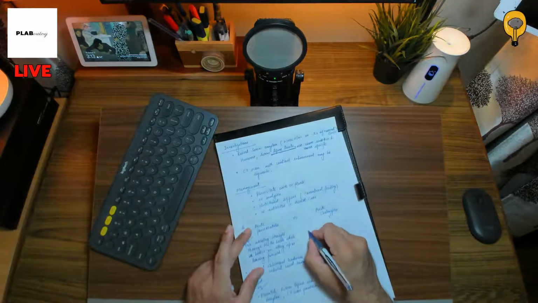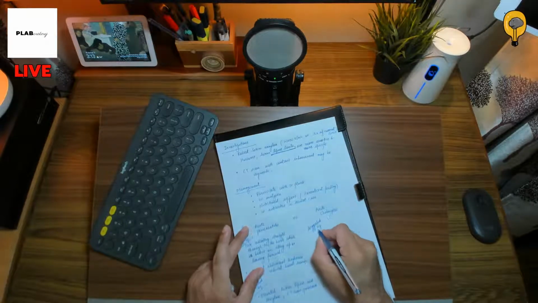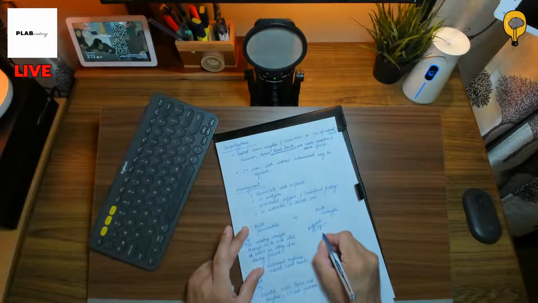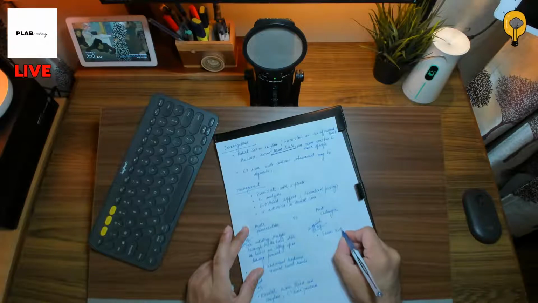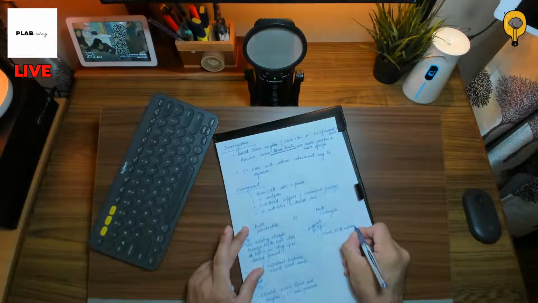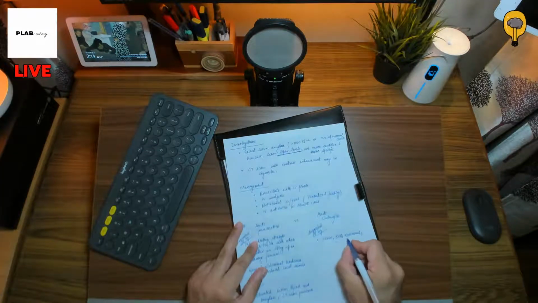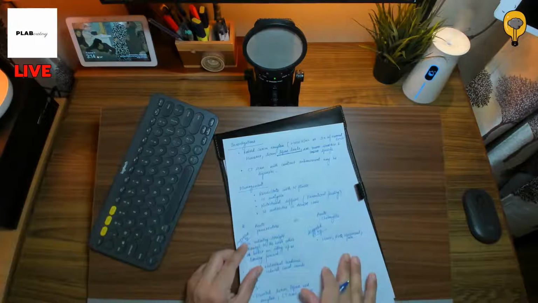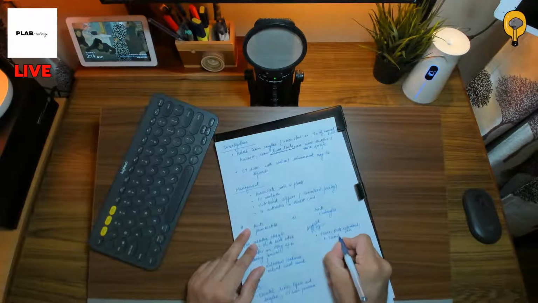Now acute cholangitis is suggested by fever, right upper quadrant abdominal pain, and jaundice.